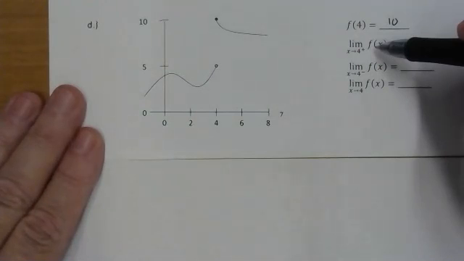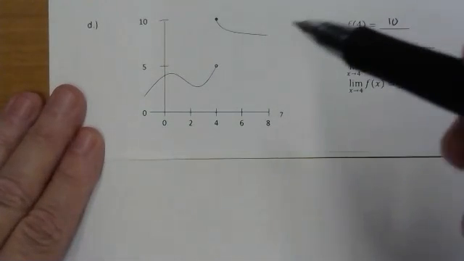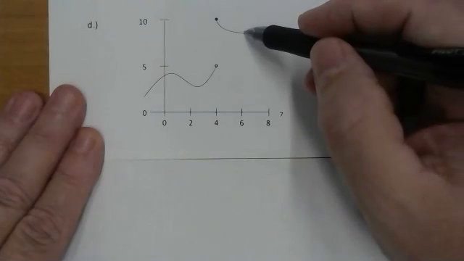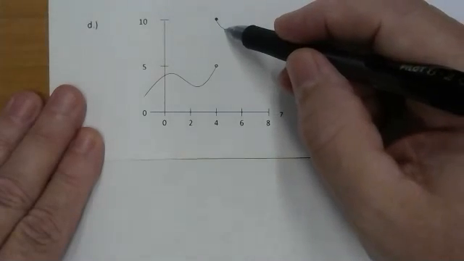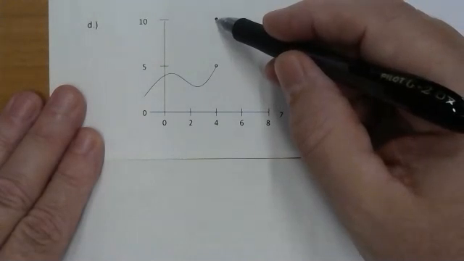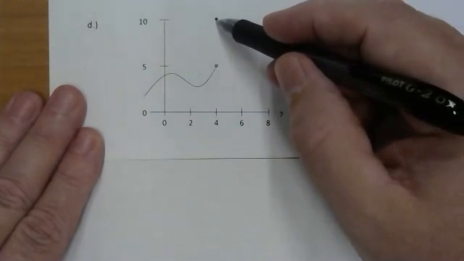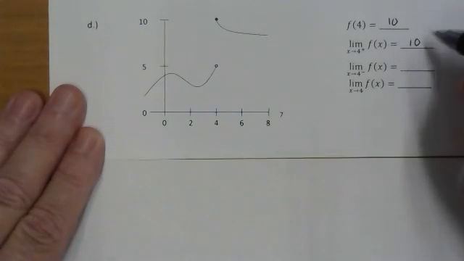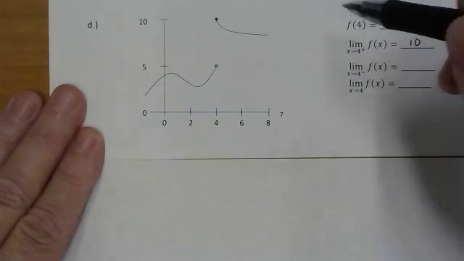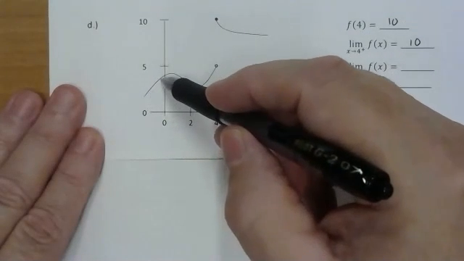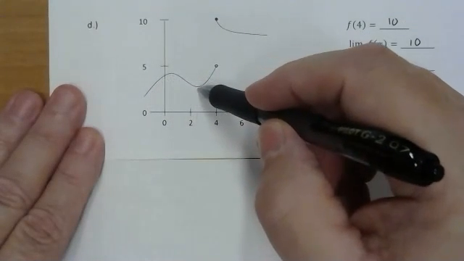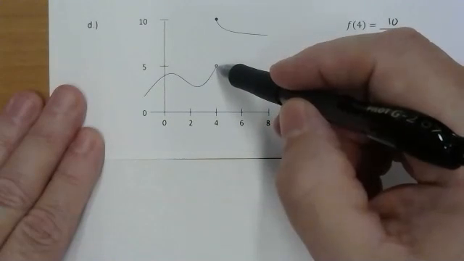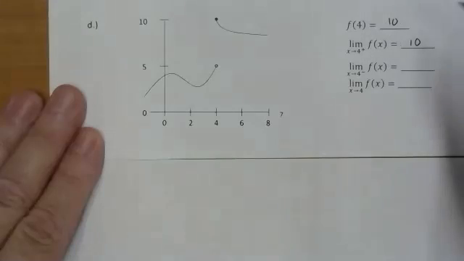Now, as x approaches 4 from the high side, what's the value of the function? So I come from the high side, and as x is decreasing, as I'm moving toward x equals 4, what is my function moving close to? 10. Now, as x approaches 4 from the low side, as I'm getting closer and closer to x equals 4, what is the function approaching? 5.